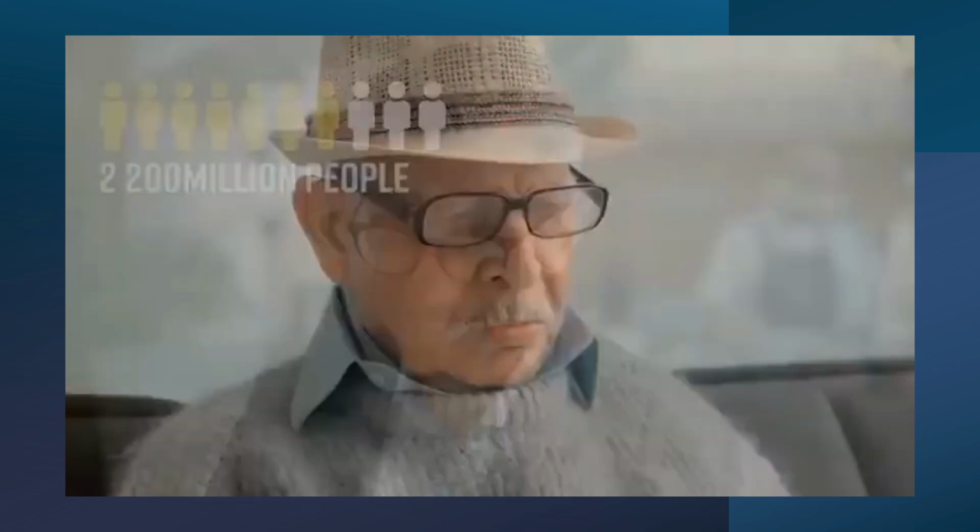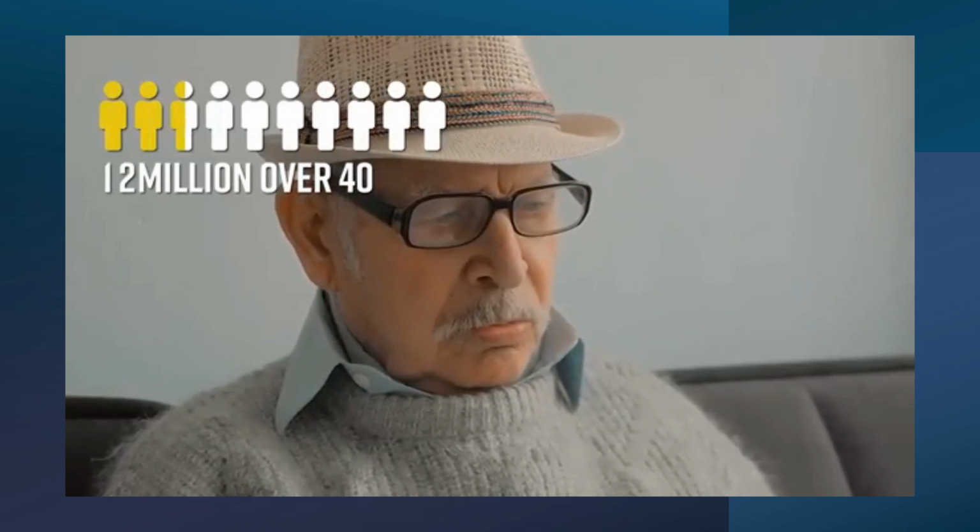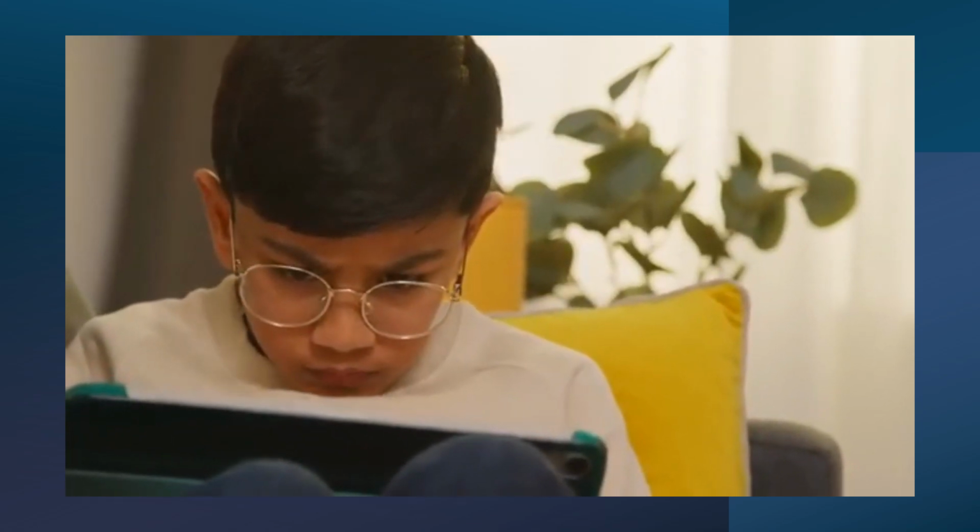Let's talk about the stakes here. Over 2.2 billion people worldwide have vision problems, including 12 million Americans over 40. And it's not just adults. Our kids are facing more eye issues too, thanks to all that screen time and not enough outdoor play.